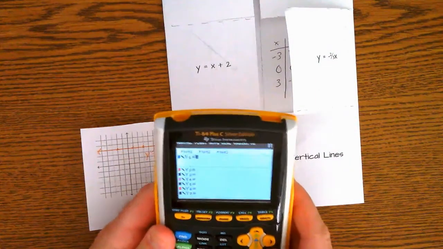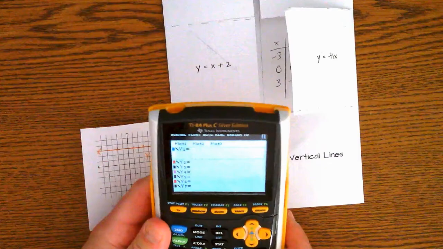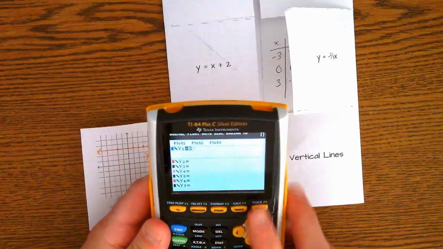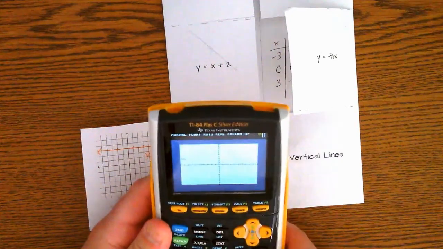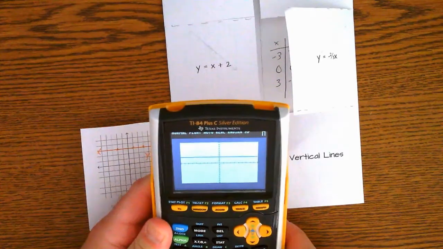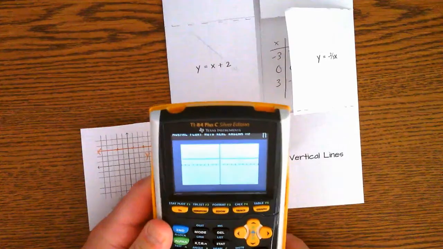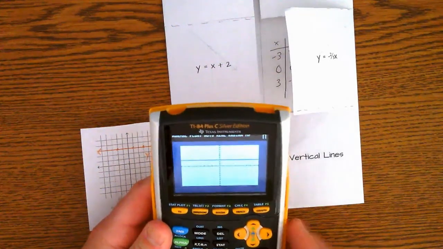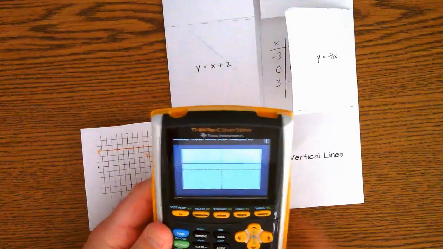Another thing about y equals a number, so again, y equals 3, is that you can graph these on a graphing calculator, and you can see it's a perfectly straight line. So again, just to show you that you can do that on your graphing calculator. We'll see in just a moment there's a type that you can't do.